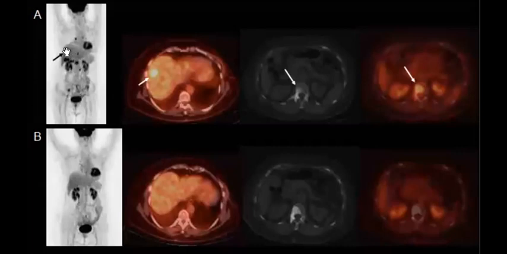He had liver metastasis, as you see here, and osseous metastasis, and also some lymph node metastasis. Then when he did the follow-up PET-CT, he had what is called complete metabolic response. Is it easy?